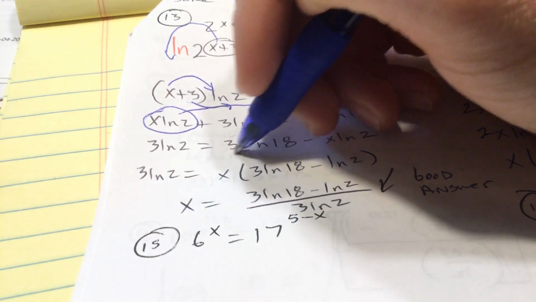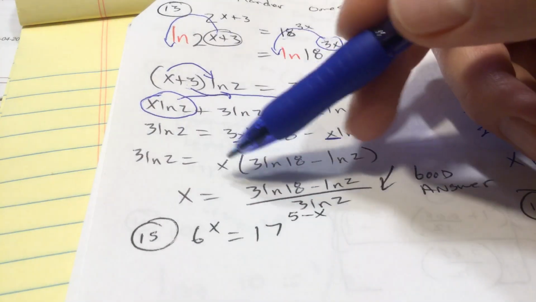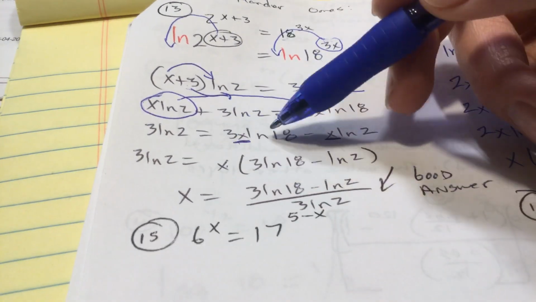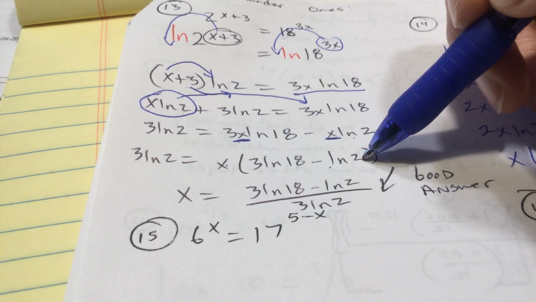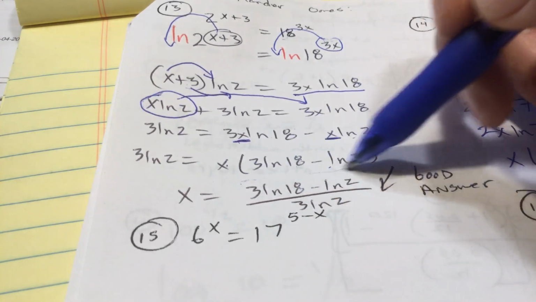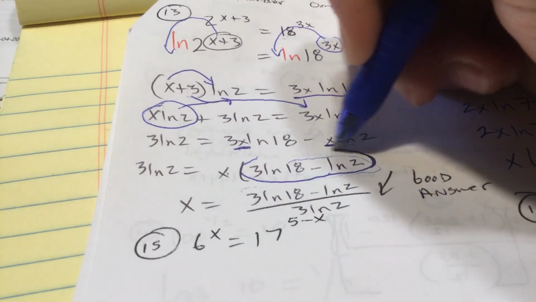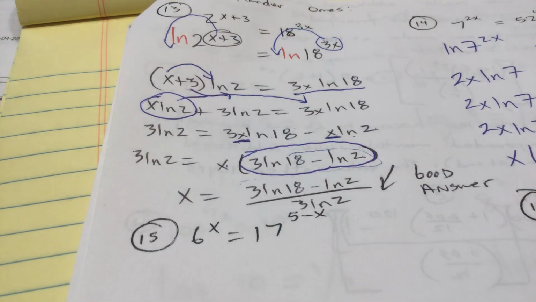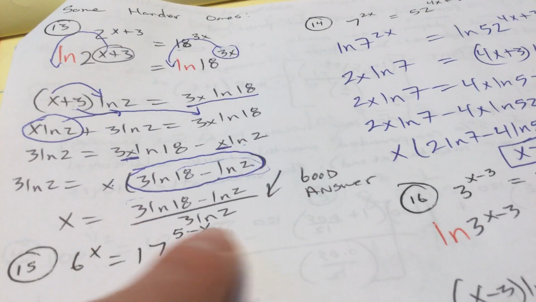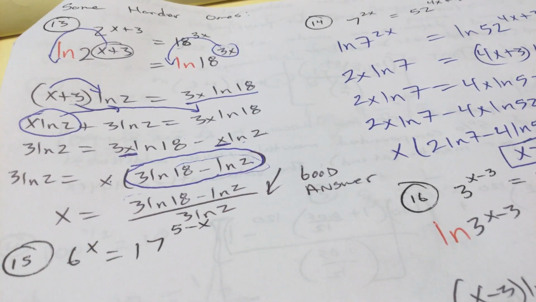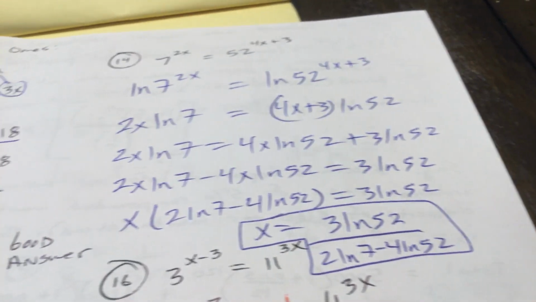Notice they both have x's. So what I do is I factor out the x they have in common. Put the x on the outside. That would be 3 natural log 18 minus natural log 2. I'm going to divide both sides by this. Divide both sides by 3 natural log 18 minus natural log 2. That's the numerator, that's the denominator, and that's a good enough answer. All right, so these are definitely more challenging. Probably see more of these in pre-calc.